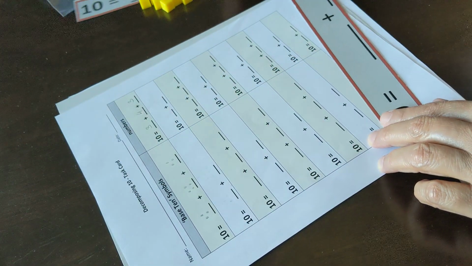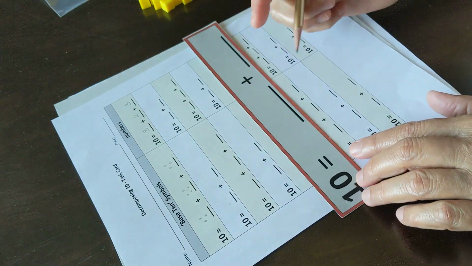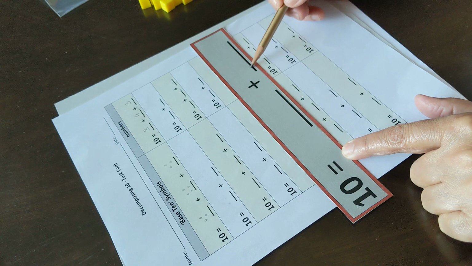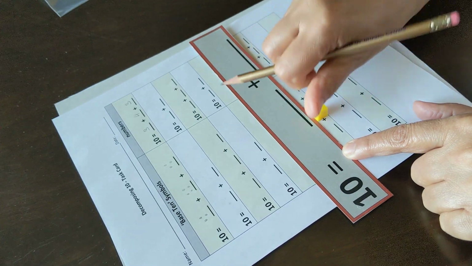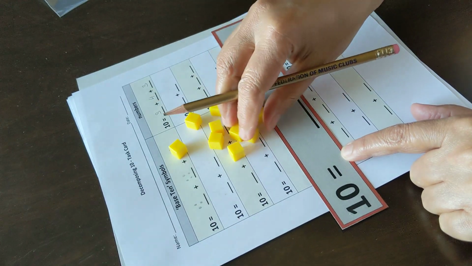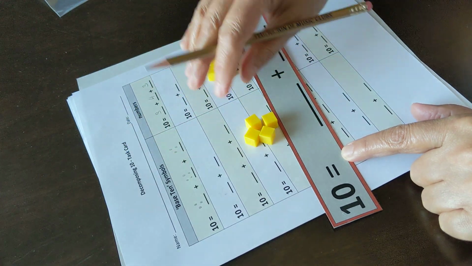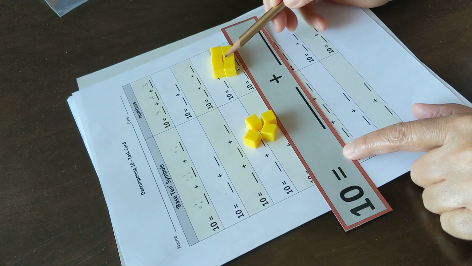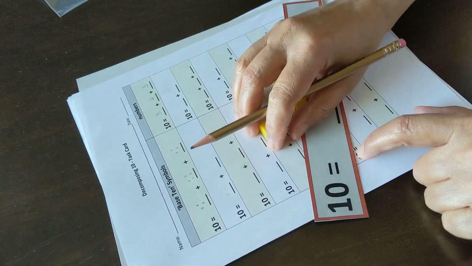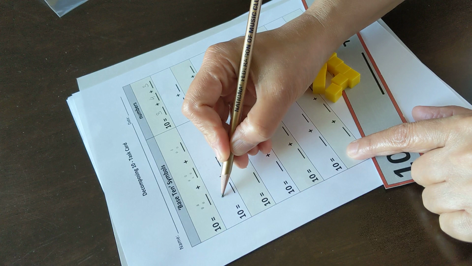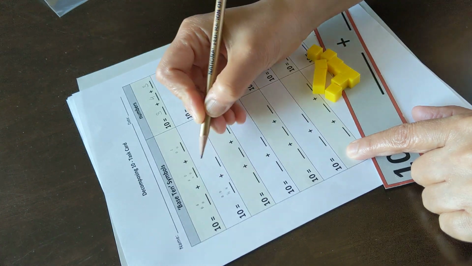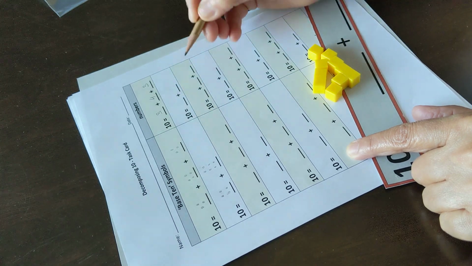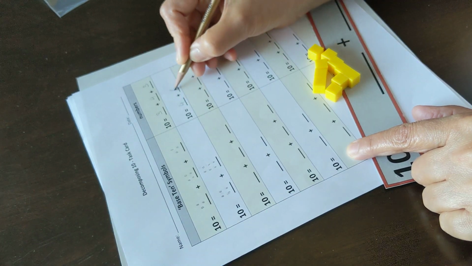Now I take 2 blanks. So here I'll show 10 as a sum of 2 numbers. These are 10. And I split them into 2 groups. This is 4 plus 6 is 10. 4 units and 6 units is 10. 4 plus 6 is 10.